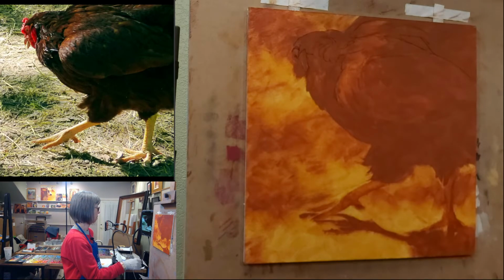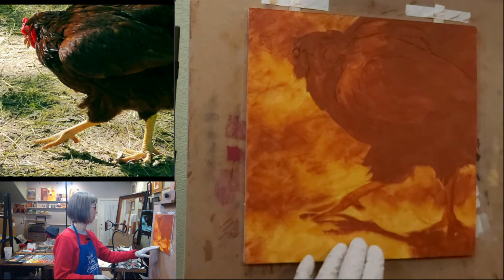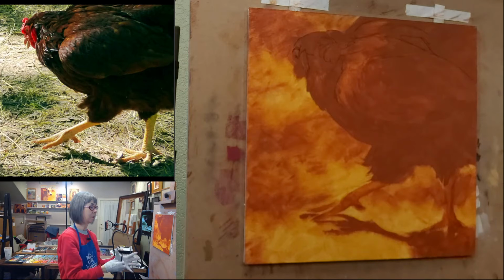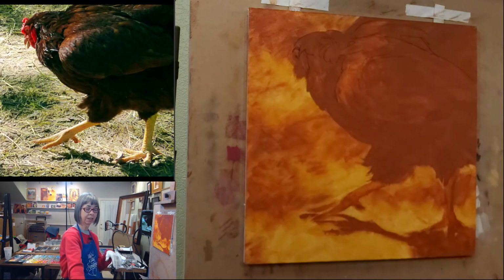Also, what is the angle of the surface that is catching the shadow? Because there are a lot of different things to think about. One way to do this is to set up a still life and then look at it from all kinds of angles with the light on it, like a vase of long stemmed flowers or something in a vase that would cast a shadow.